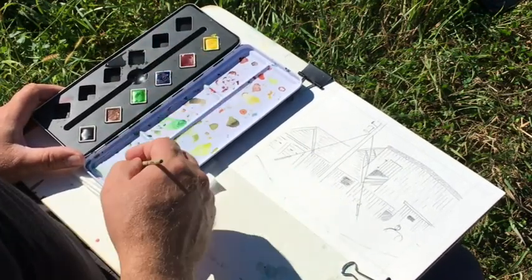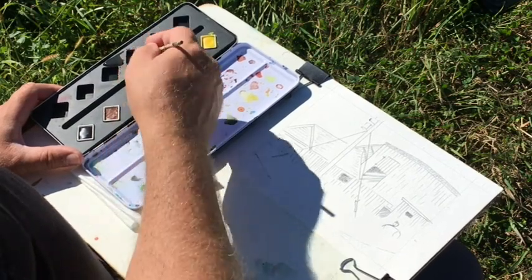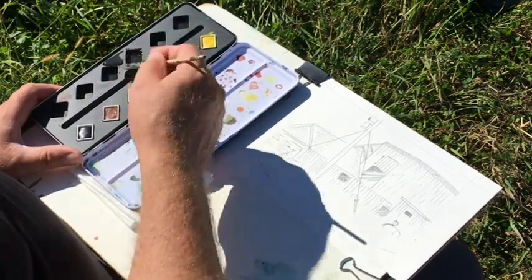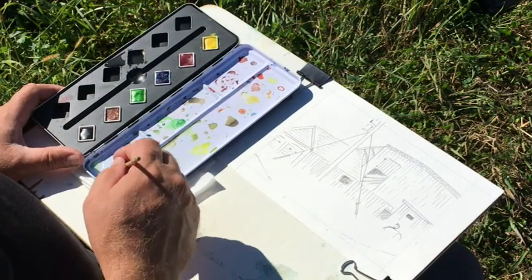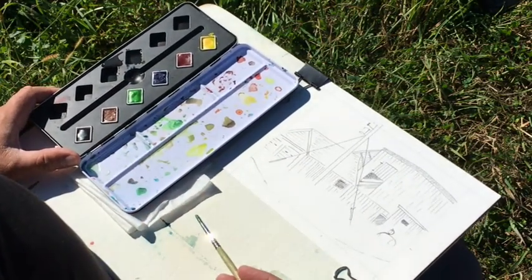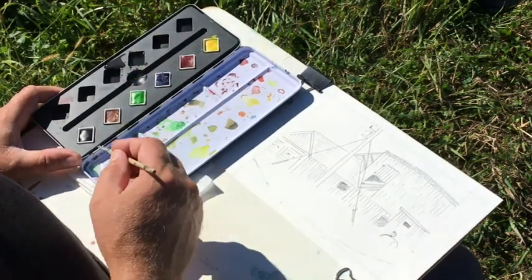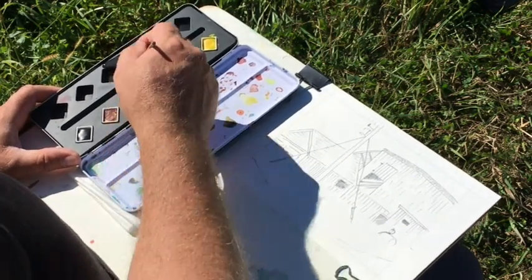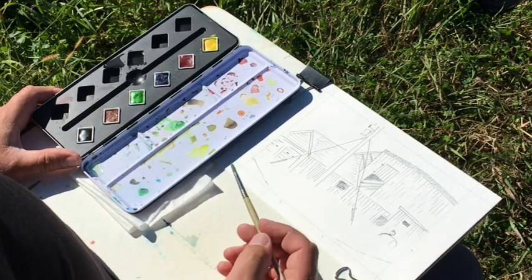I almost always start with the sky because I like to have the blue pretty clean, and I like to paint a lot of other things in with dirty water, or at least do the underpainting with the dirty water.